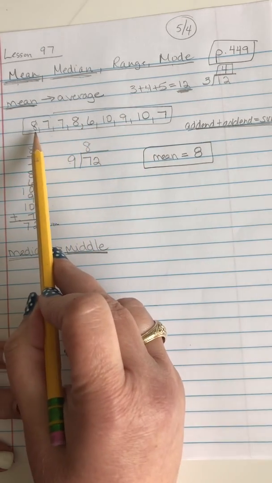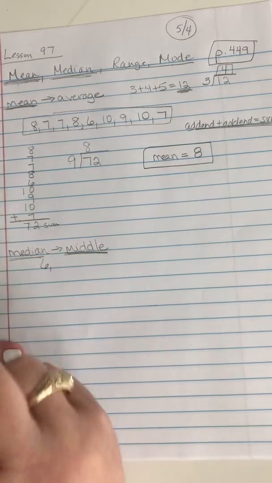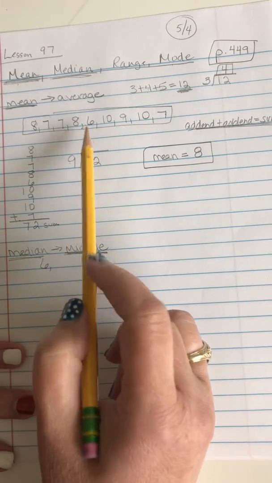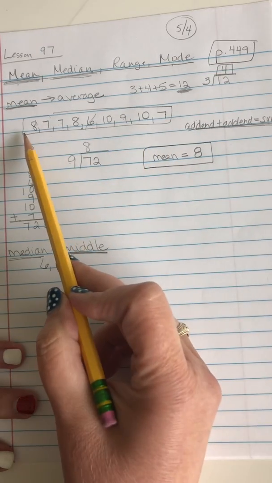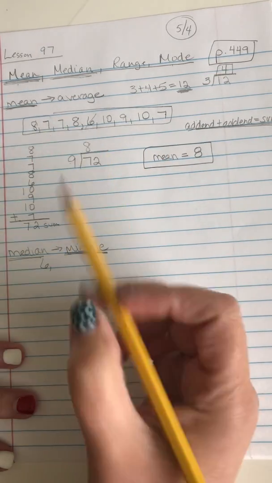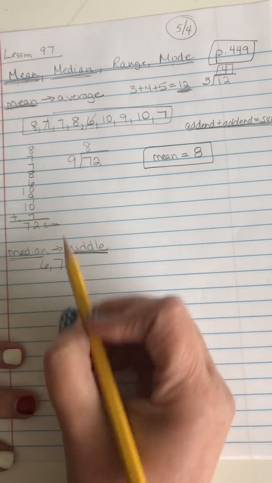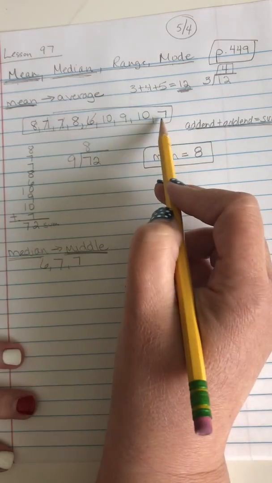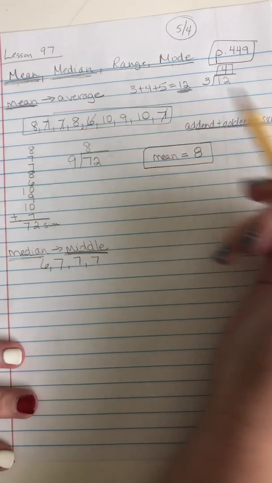So I need my smallest number, which is a 6. So I'm going to write that down. I'm going to rewrite my list of numbers from smallest to greatest. So I have a 6, so I'm going to mark out my 6. Now I'm going to go through. My next is my 7, okay? And I'm going to mark that one out, but I have another 7, so I'm going to write that one down and mark that one out. But then I have another 7, so I'm going to write that one down and mark that one out, okay?